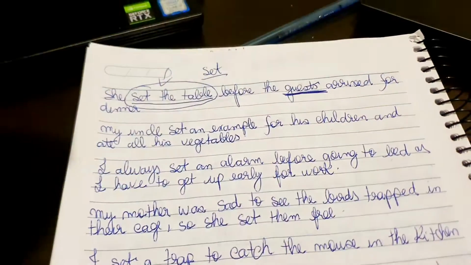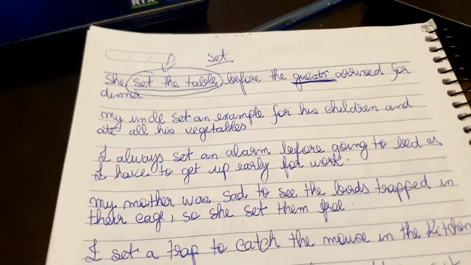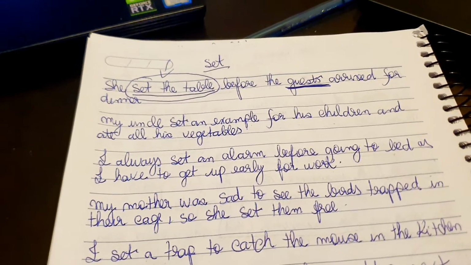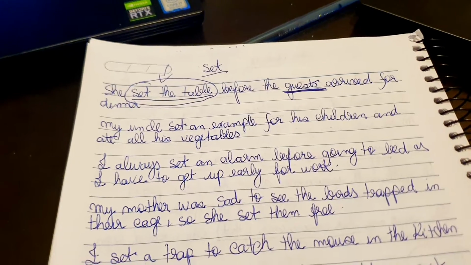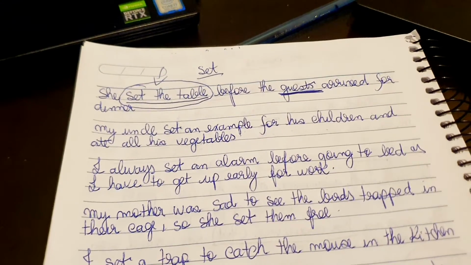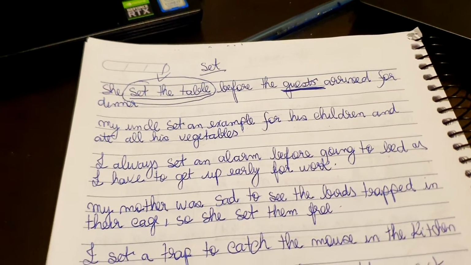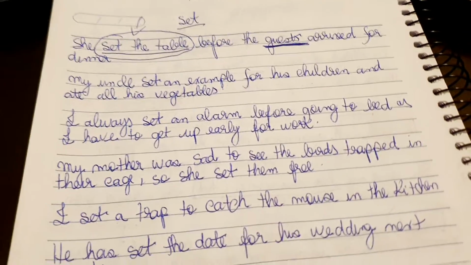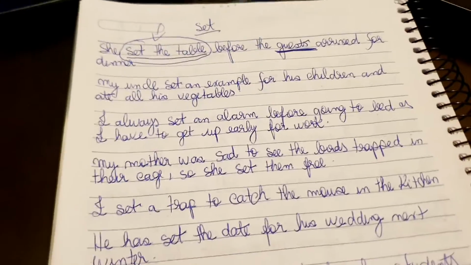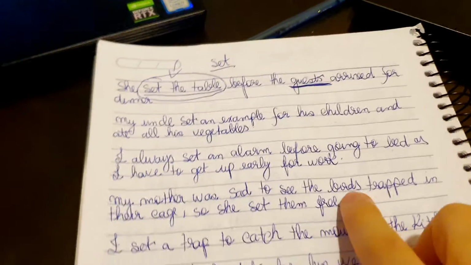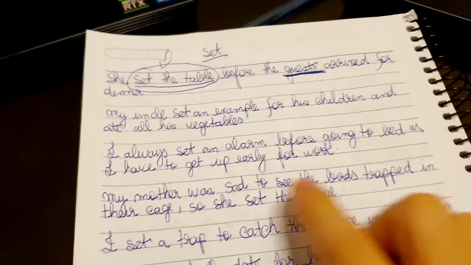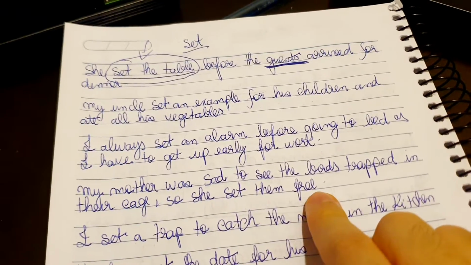Okay, you take them for a walk, for example, you take care of them. But birds, in some places, it's illegal to trap birds. Okay, so my mother saw the birds trapped and she decided to set them free.